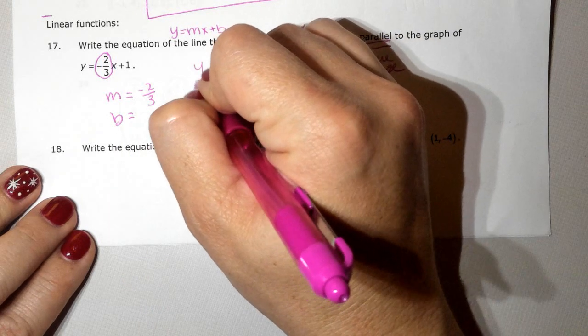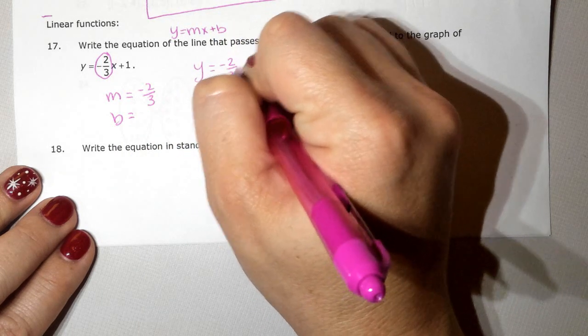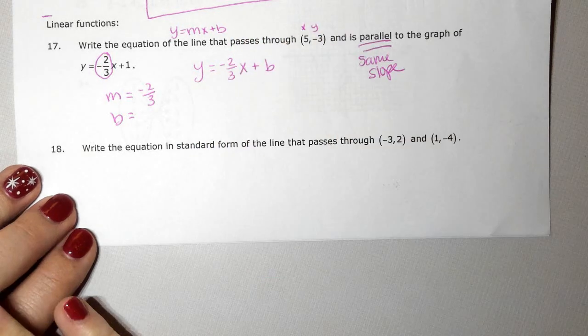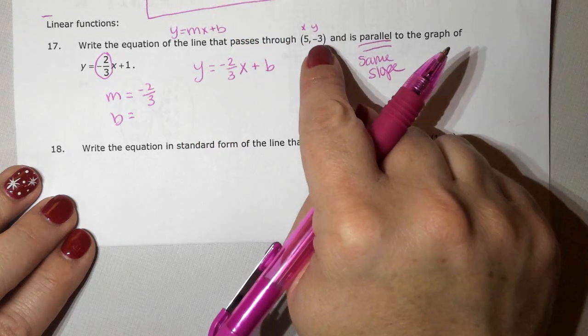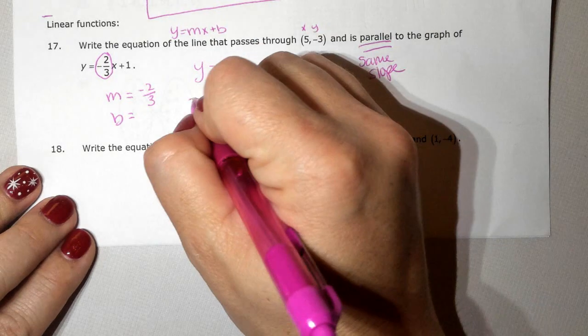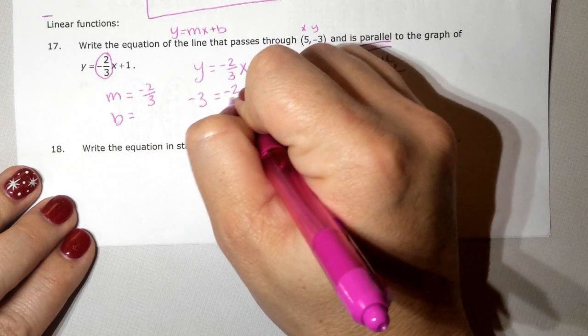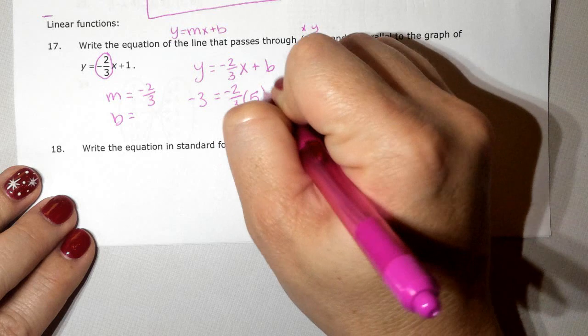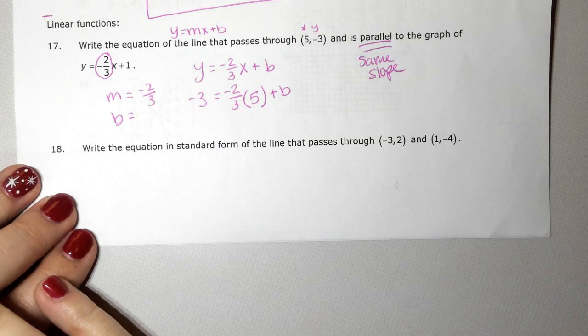So I know that y equals -2/3 x plus b. We do not know b. And I'm going to plug in what I do know. I know y is -3, and I know x is 5. And now I can solve for b.